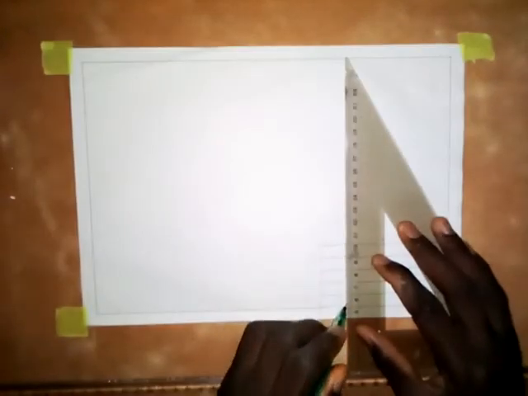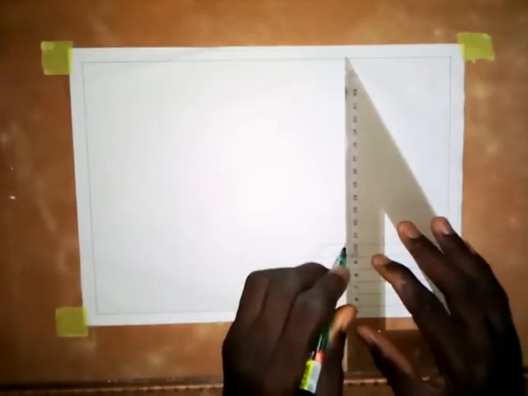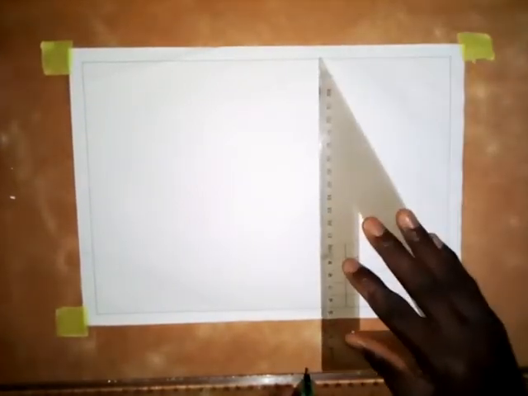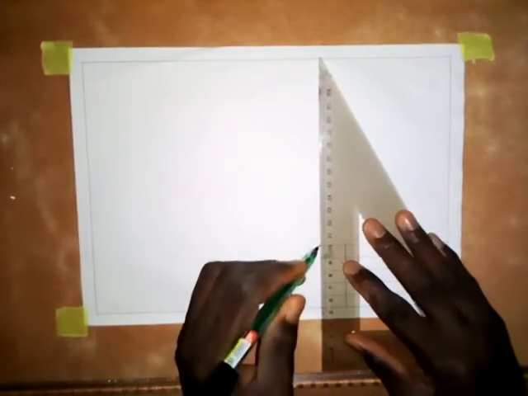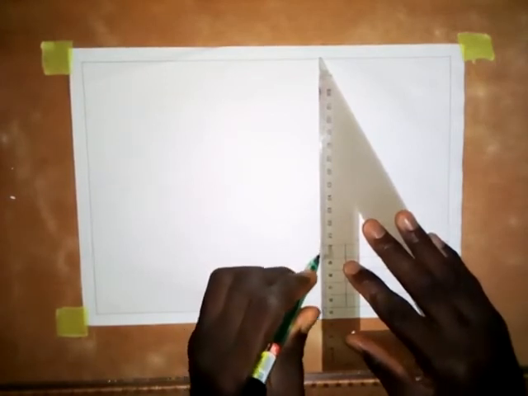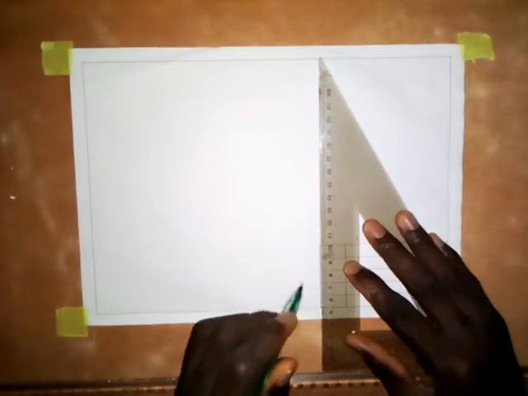So draw a vertical line. Okay, so I want to make these lines thick.